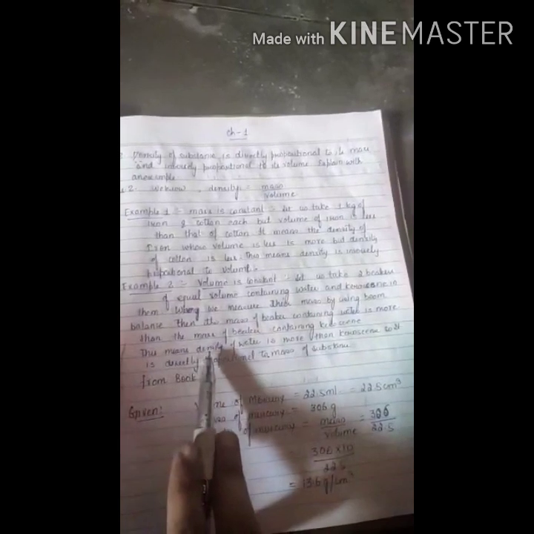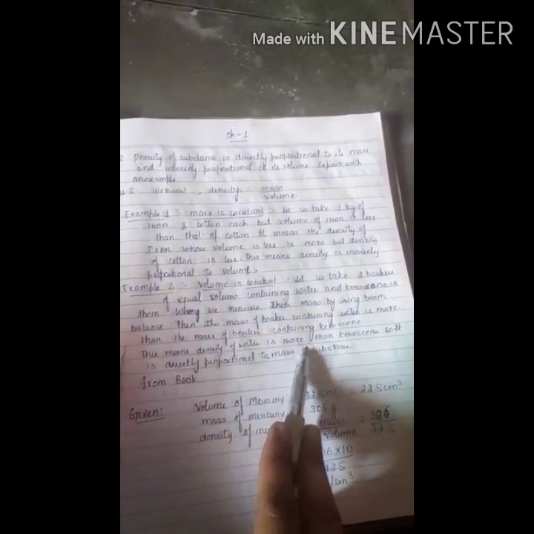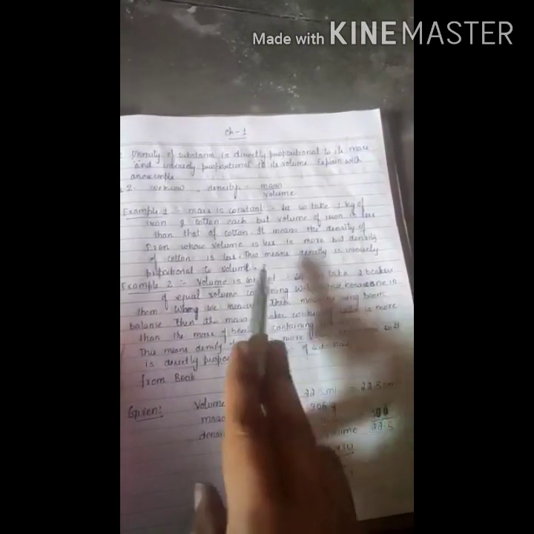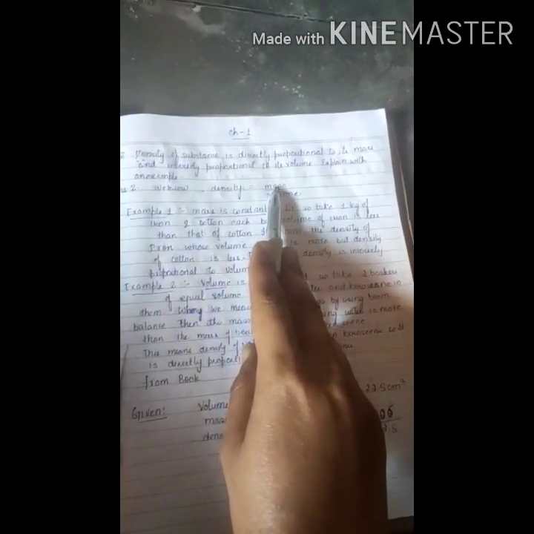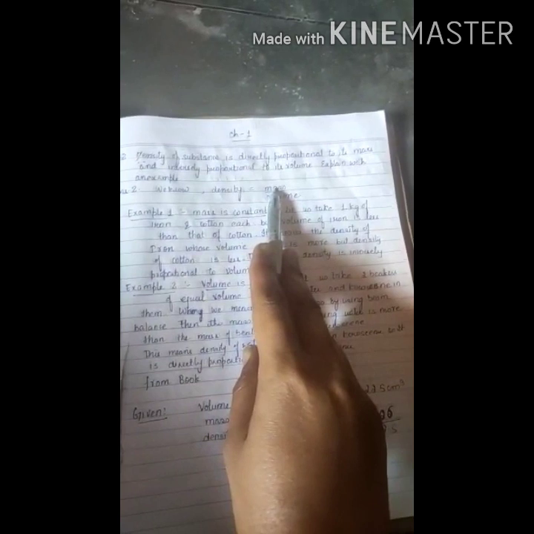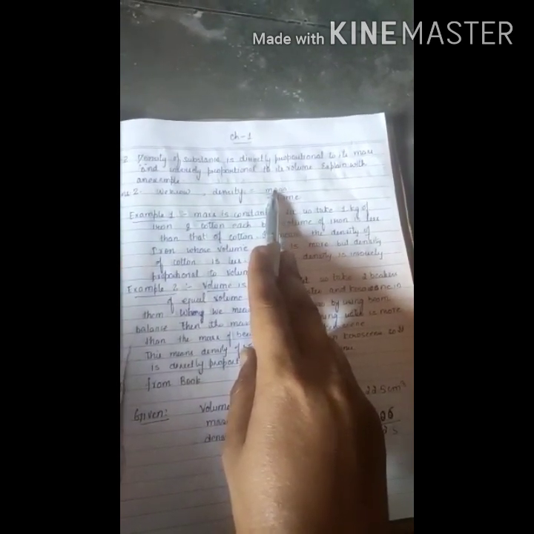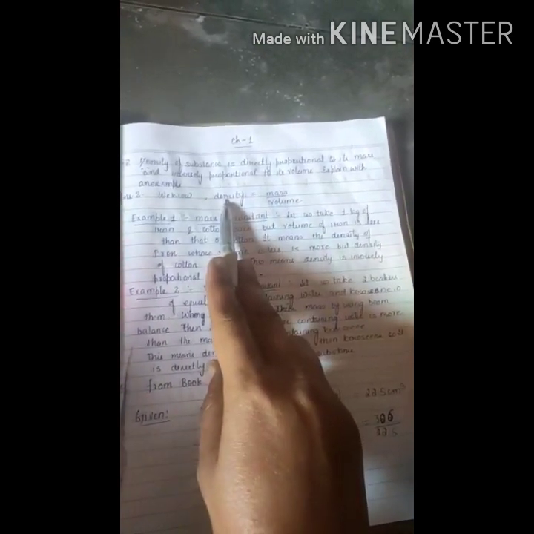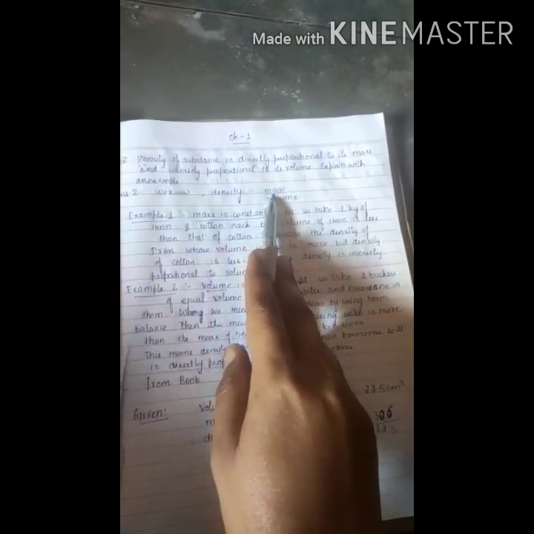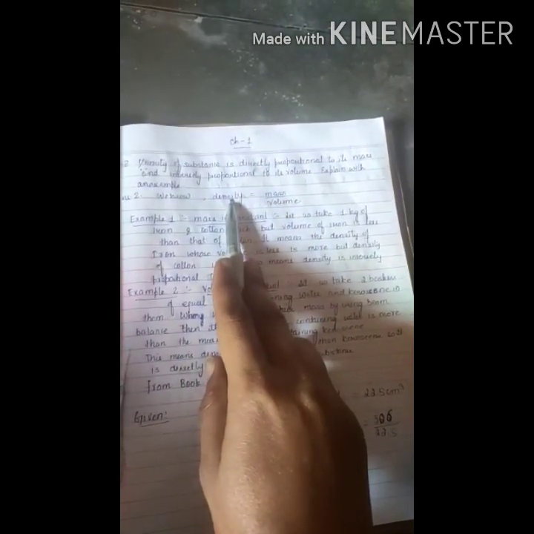This means the density of water is more than that of kerosene, because now the denominator is constant, and if the numerator is more, then the result is more. If the numerator is less, then the result is less. Now mass of water is more, that means density of water is more, and mass of kerosene is less, that means density of kerosene is less.